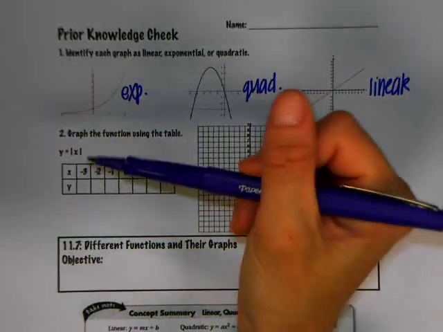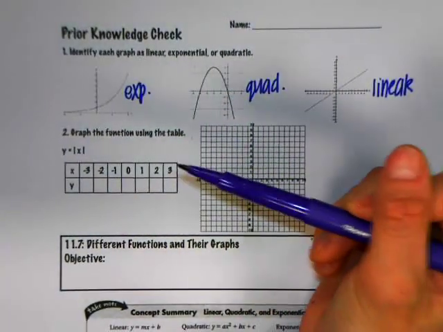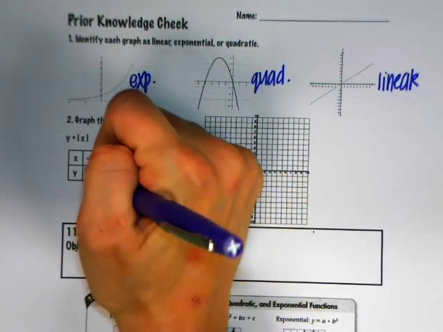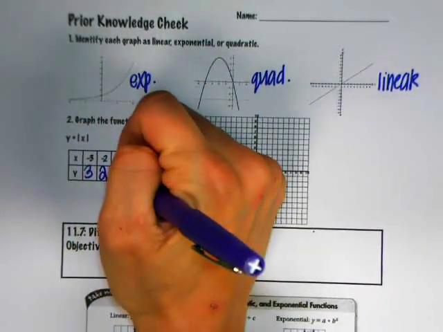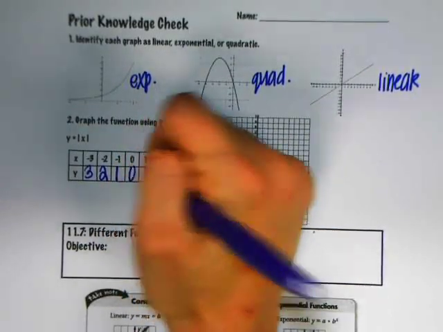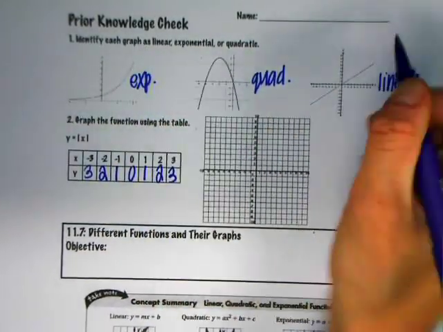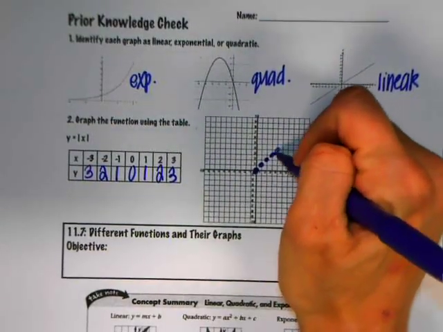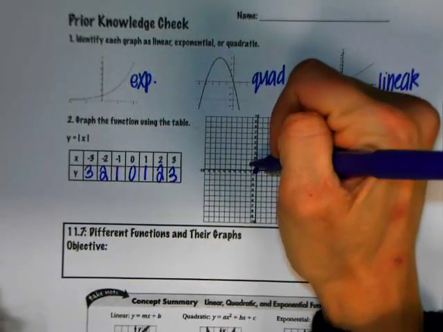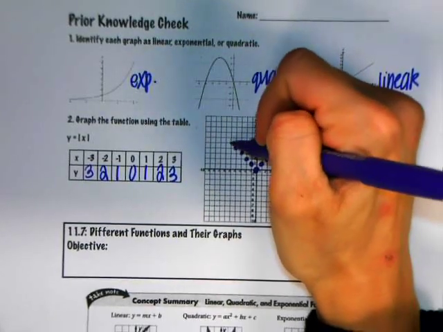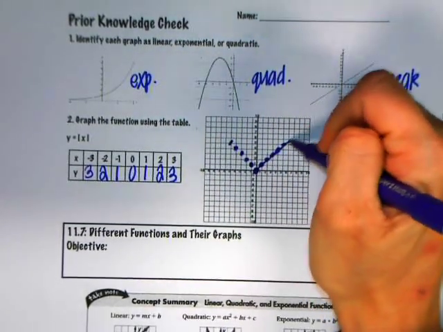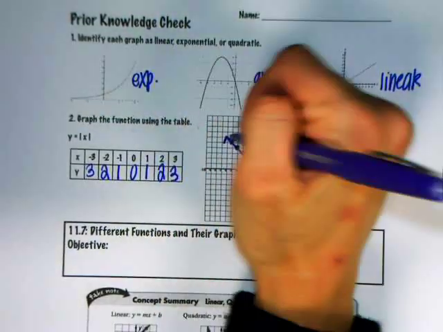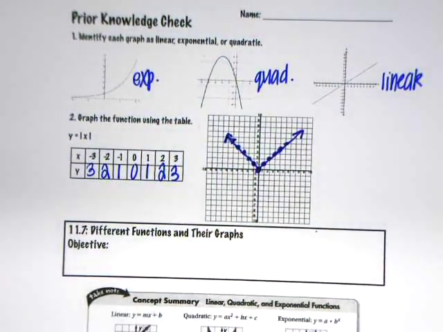Okay? All right, for this, it's absolute value of x. This is the parent function for it. So what's the absolute value of negative 3? 3. What about negative 2? 2. Negative 1? 0? 1? 2? 3? Yep. So it basically starts at the origin, and then it goes up 1 over 1 in both directions to create that V shape. Like this. Any questions?